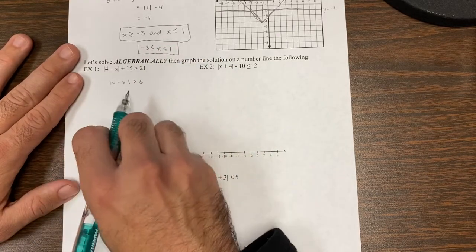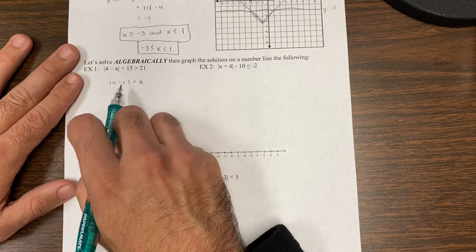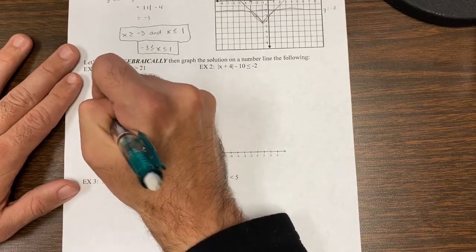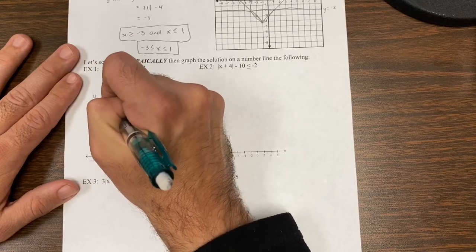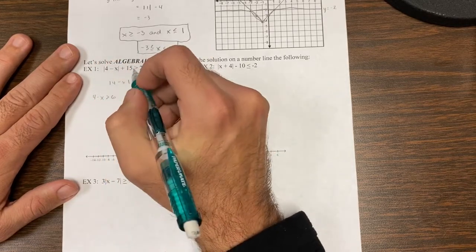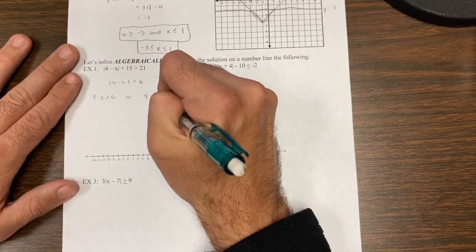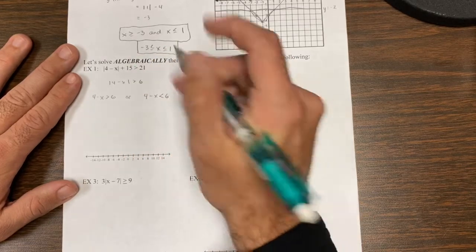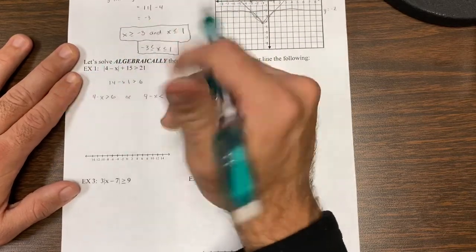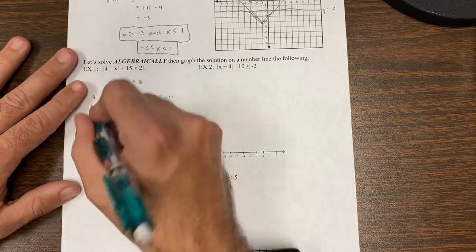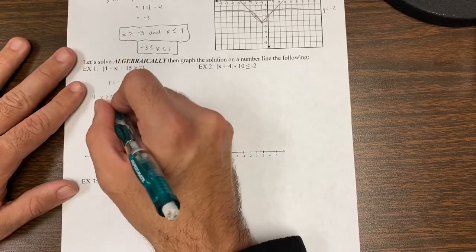Just like what we talked about earlier, we want to be more than 6 units away from 0. So that means 4 minus x has to be greater than 6, or 4 minus x has to be less than negative 6. And then we have to solve. So we're solving for x.